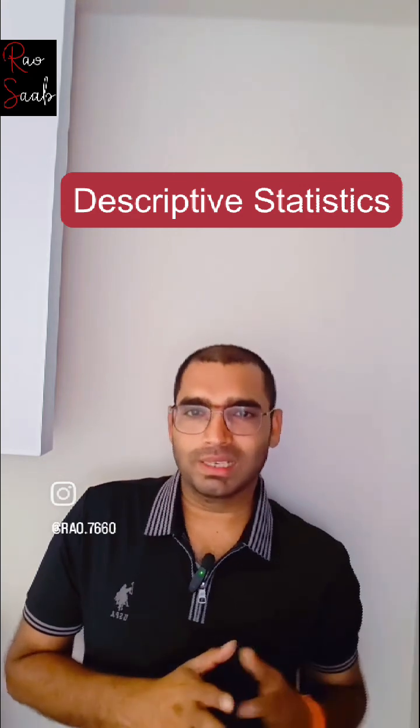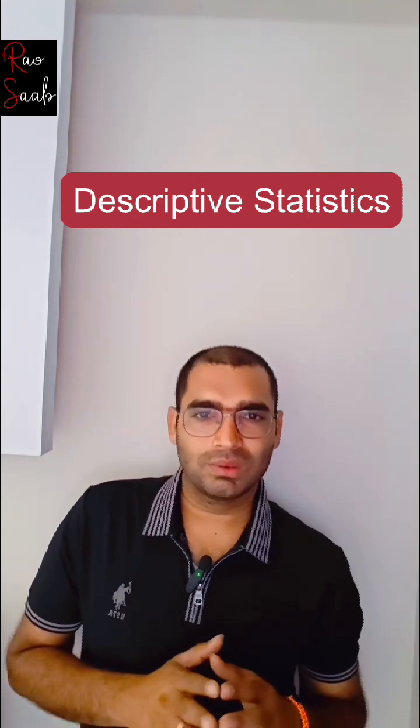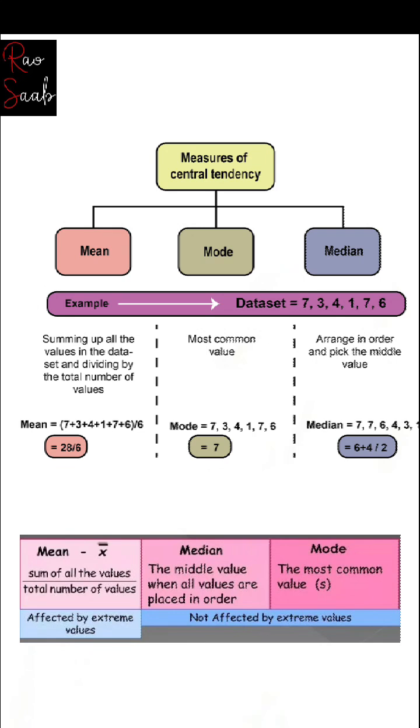Coming to the measures of central tendency, it has three measures: mean, median, mode, which help us to find the typical value in a dataset. The mean is the average, which is calculated by dividing the sum of values by the number of values. The median is the middle value when the data is arranged in ascending or descending order, and it is especially useful when there are extreme values in the dataset.